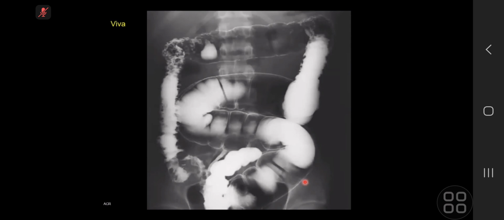There is quite marked thumbprinting in the ascending colon. There are also some filling defects seen in the ascending and proximal transverse colon, the splenic flexure as well, and also in the proximal descending colon.